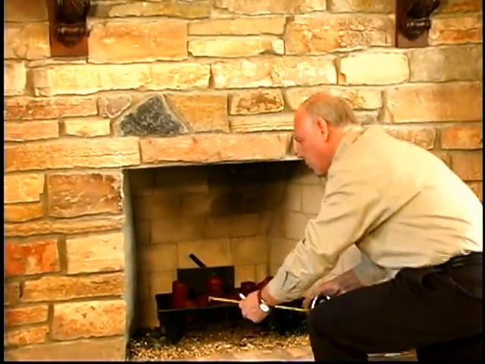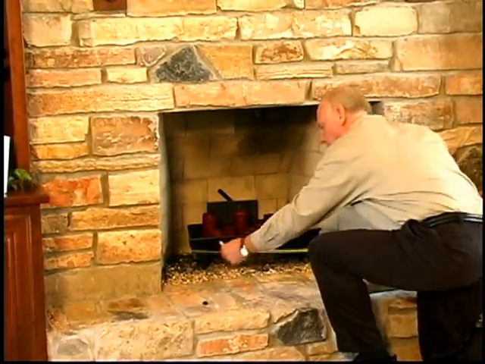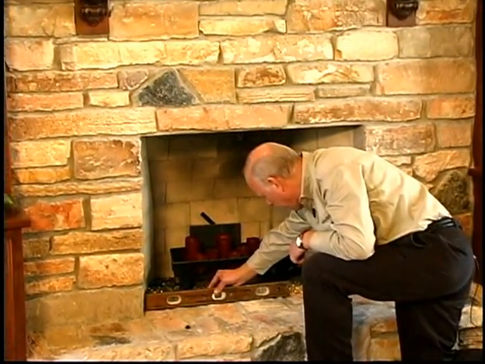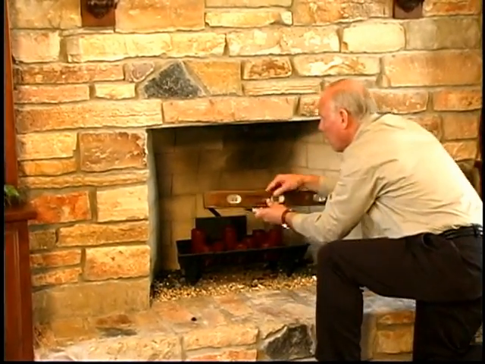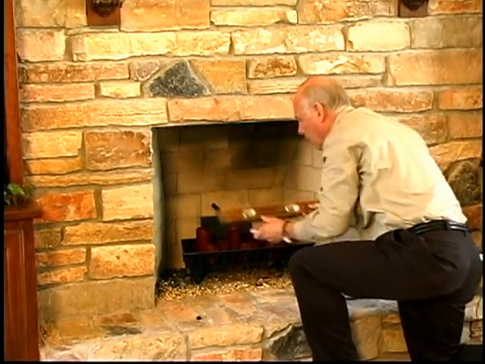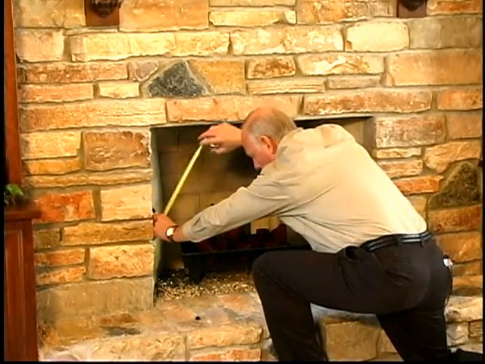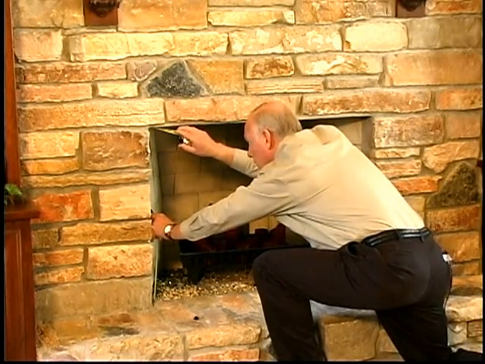And we measure between those two points. And we have a very accurate width measurement of the fireplace. We do the same for the height. We measure on the bottom at the high point, and at the top, which is pretty level. And we get our height measurement.